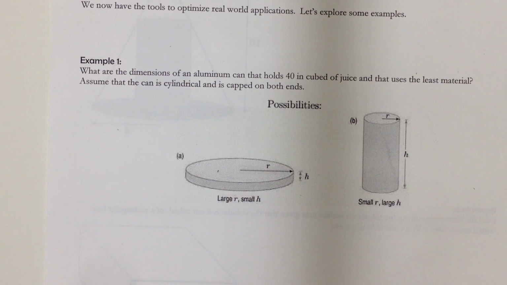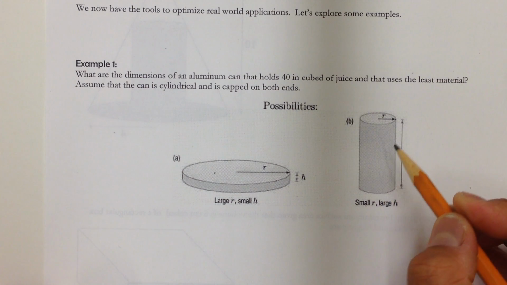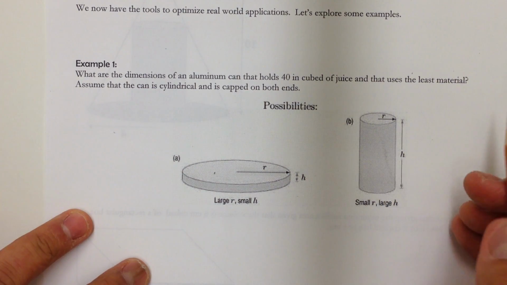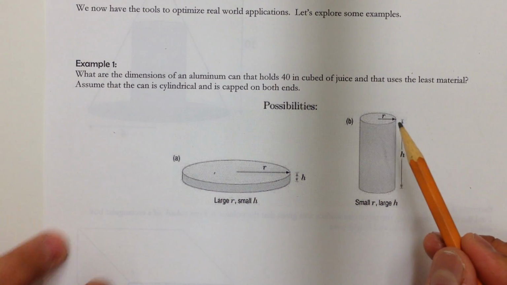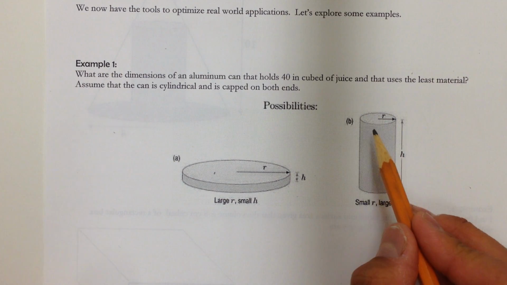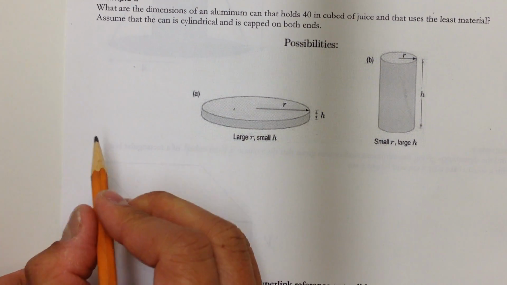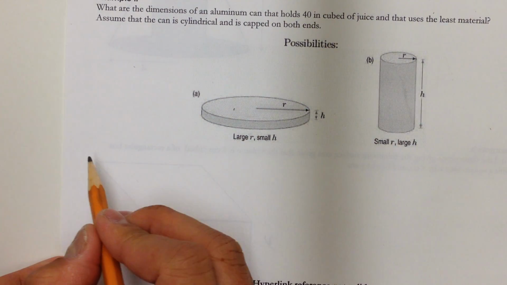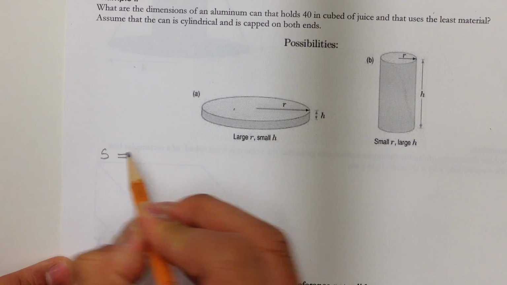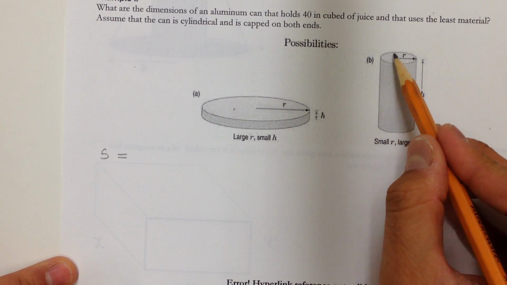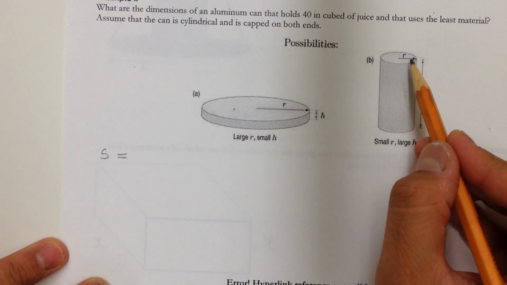Alright, so we start off by first determining the formula of what we want to minimize. In this case, the material is really the surface area, so we want to minimize the surface area, which can be expressed as follows. The surface area of a cylinder, I'm going to use the letter S, is equal to, basically, the area of the base times the height. I'm sorry, not the area of the base times the height. That gives you the volume.